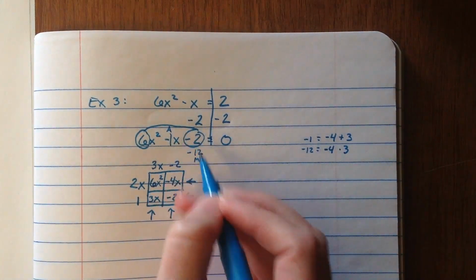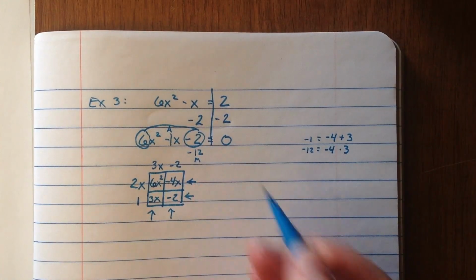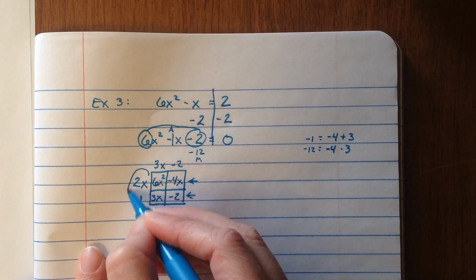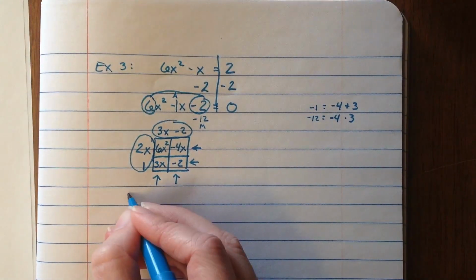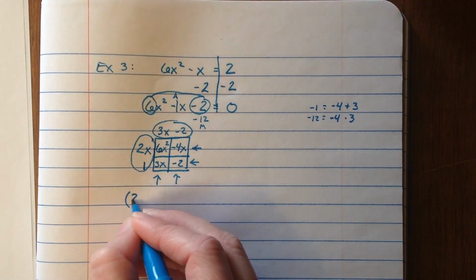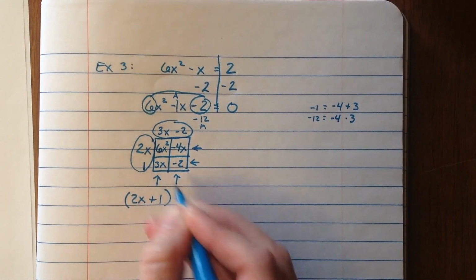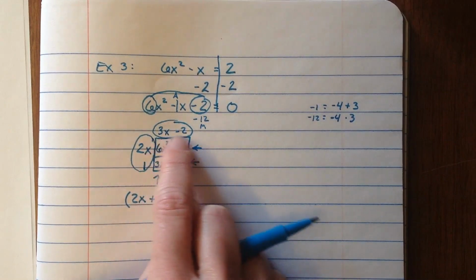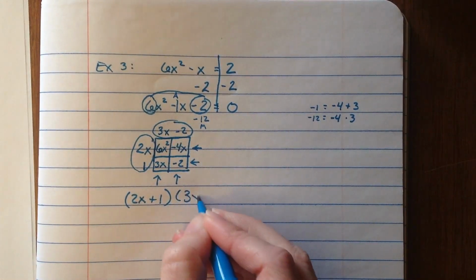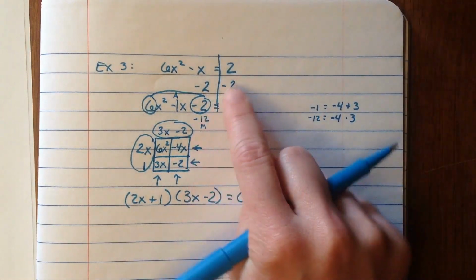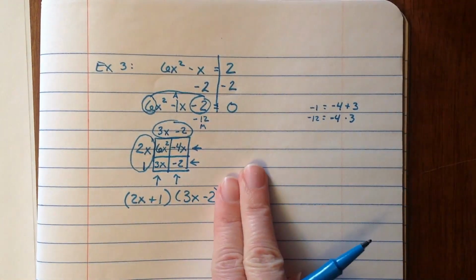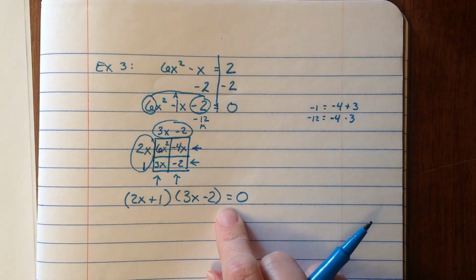And so we are going to, remember, everything's equal to 0. So now that I have my factor here and I have my factor here, I'm going to make sure that those are set equal to 0. So it's going to be 2x plus 1. It doesn't matter which one you write first. You could have written 3x minus 2 first. 3x minus 2. And then remember, we're solving this. We know it's equal to something. It's not just this answer anymore, but it's equal to 0.